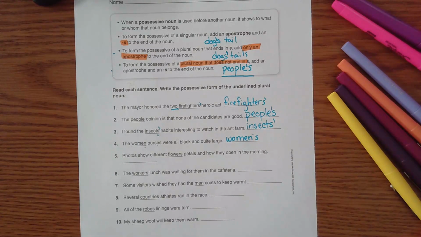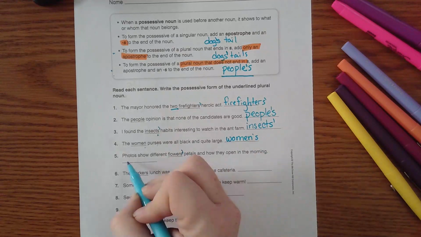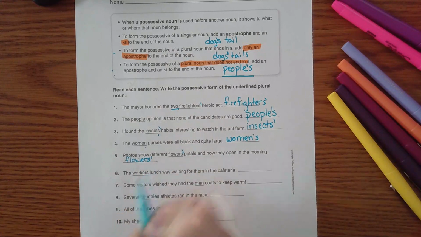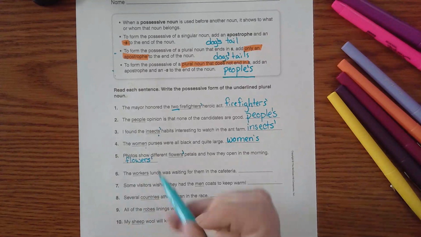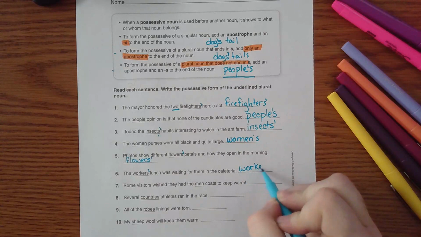Number 5, photos show different flowers' petals, and how they open in the morning. Flowers is plural, already has an S, so what are we going to add? Just an apostrophe. Now when it's plural, the apostrophe comes after the S if there's already an S there. Number 6, the workers' lunch was waiting for them in the cafeteria. We know workers is plural. There's already an S, so all we have to add is, yep, the apostrophe.